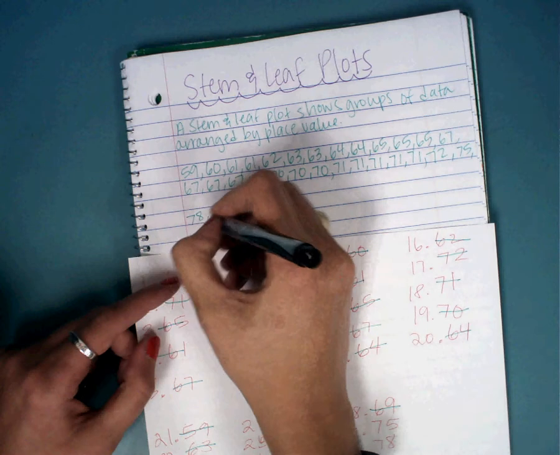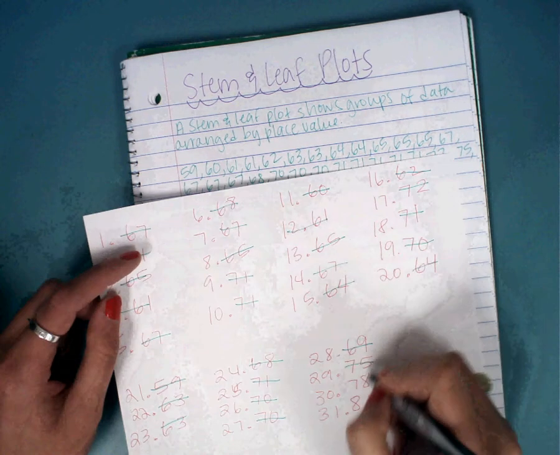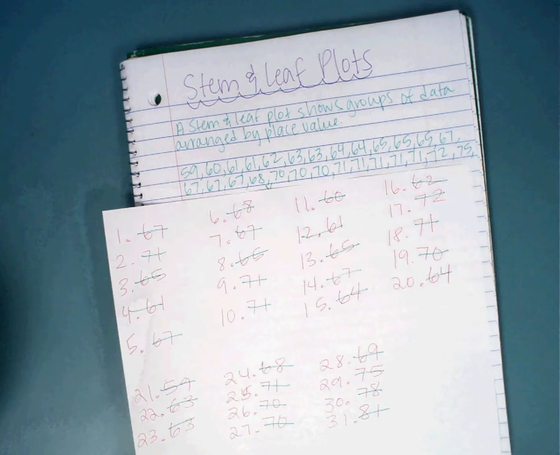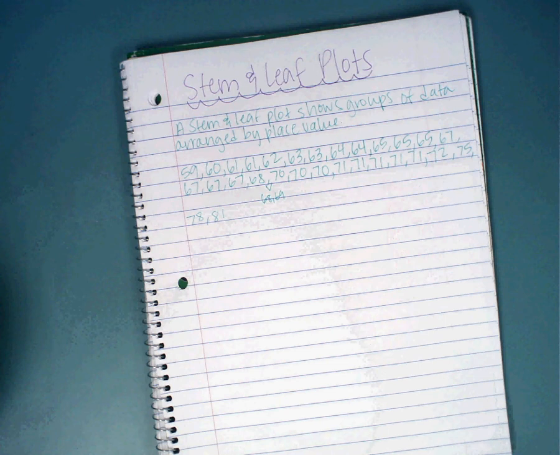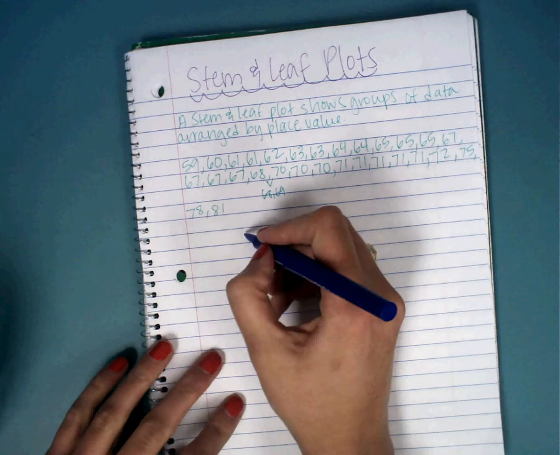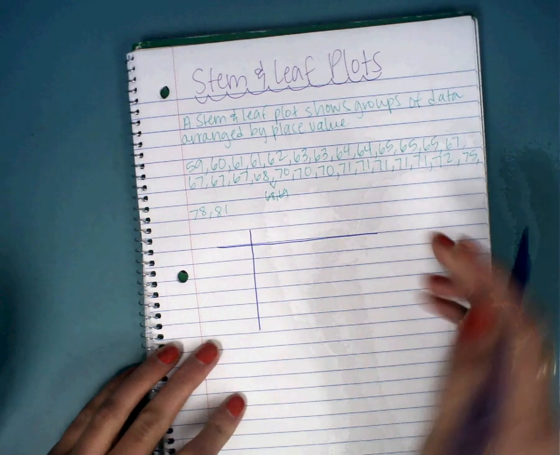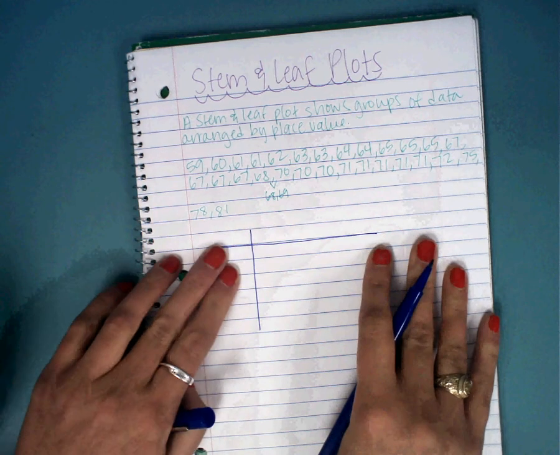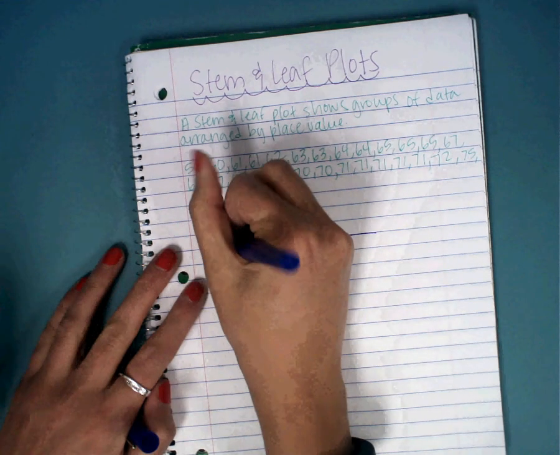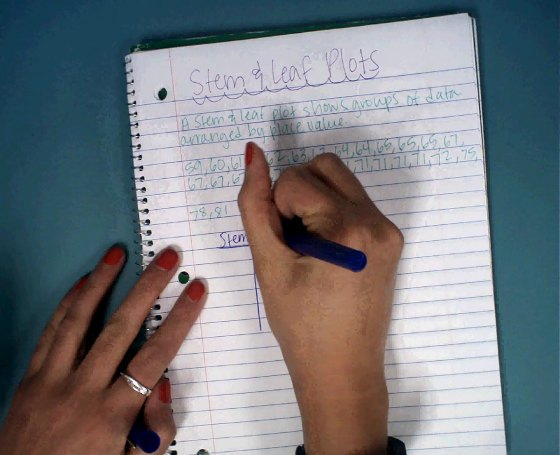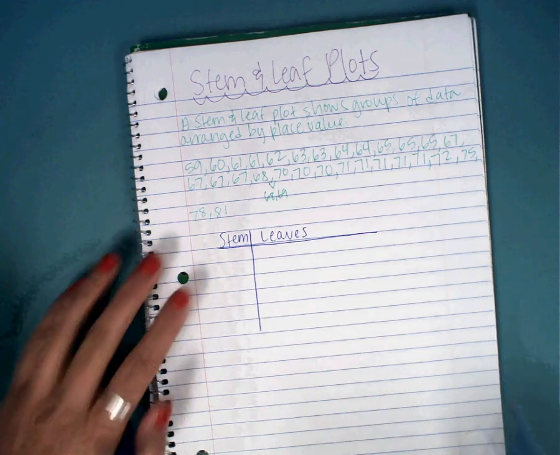You're going to draw something that looks like this. You're going to draw this coming down this way and then this coming across this way. It's going to be a little bit longer coming off this side than it is coming off this side. So I'm going to have stem and leaves. All right? Go ahead and put a box around this so you know that this is the definition.